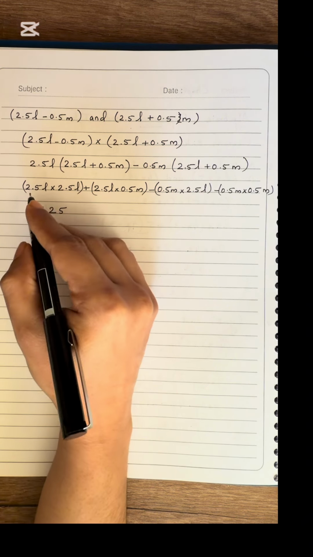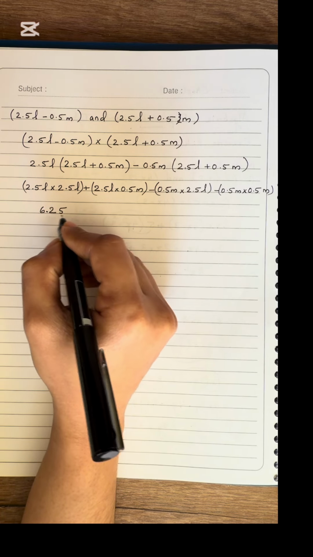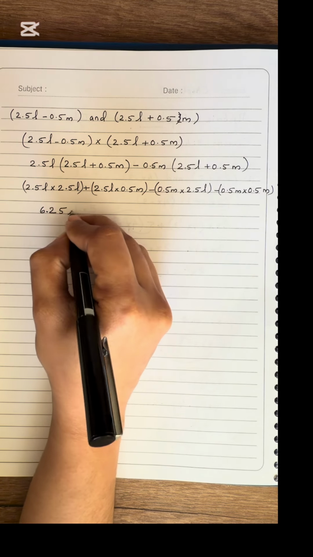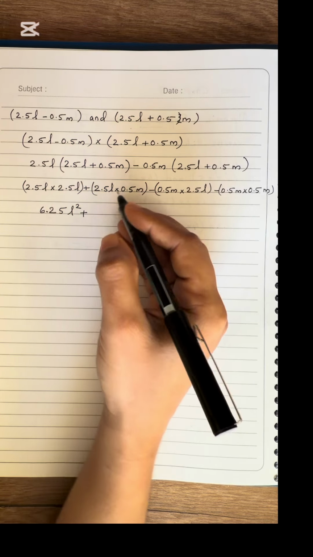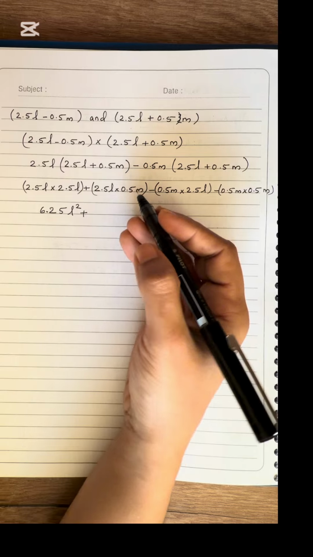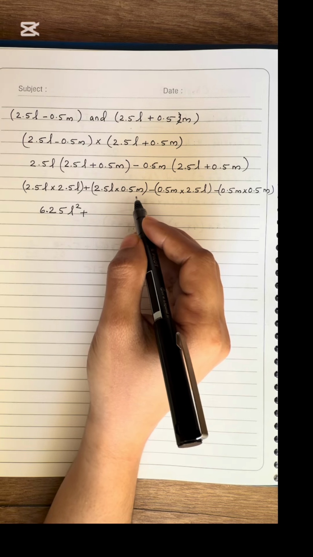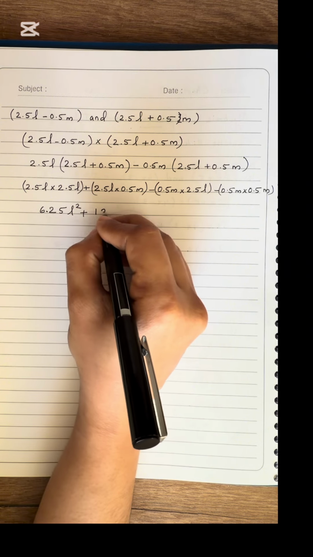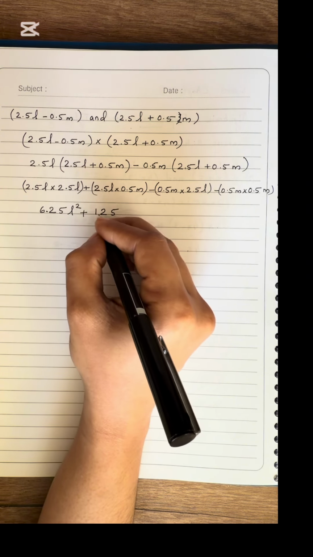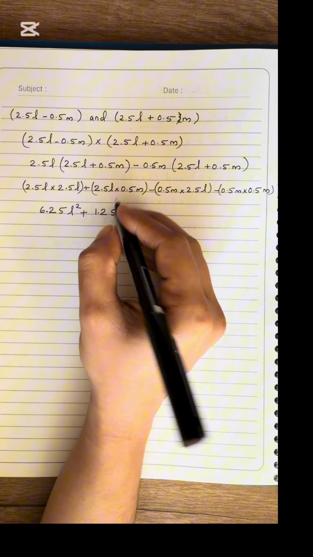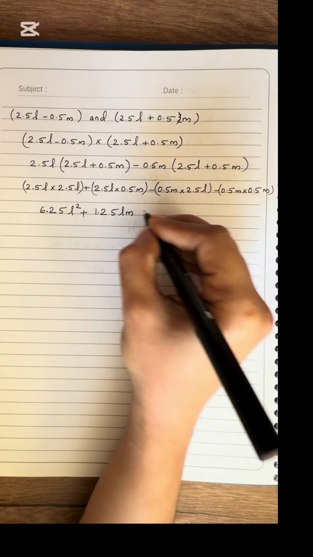So 2.5 L into 2.5 L becomes 6.25 L, and L and L become L square. Plus again 2.5 into 0.5, so 25 into 5, which is 125. So we will write 125, and the decimal places are 1 plus 1, so we give the decimal after 2 digits. And here L into M becomes LM.